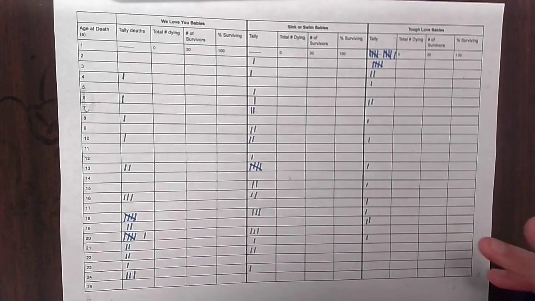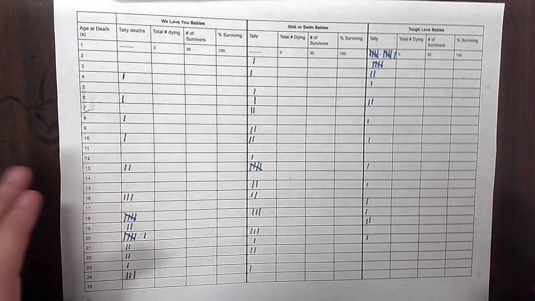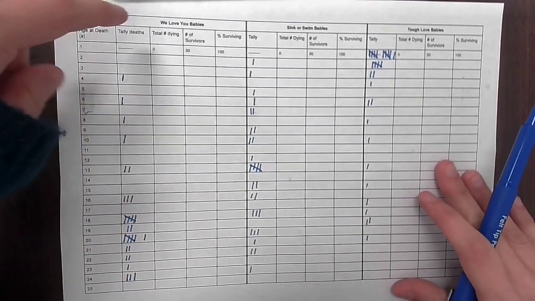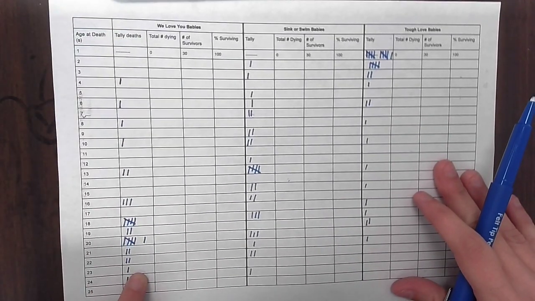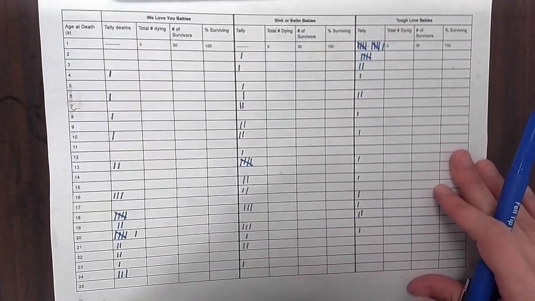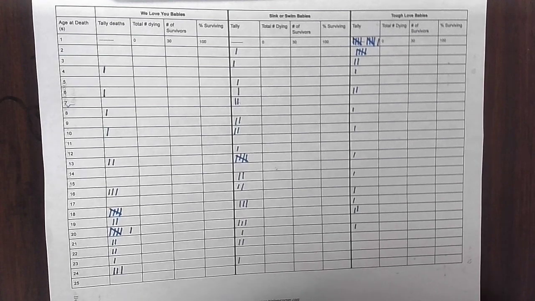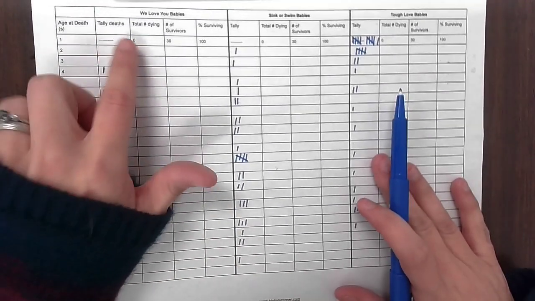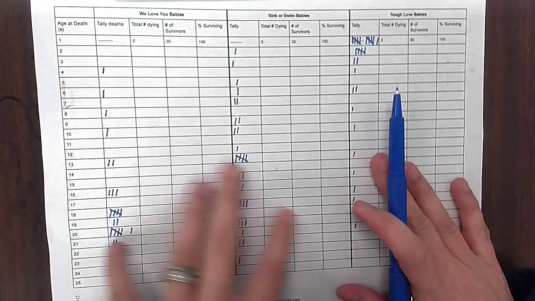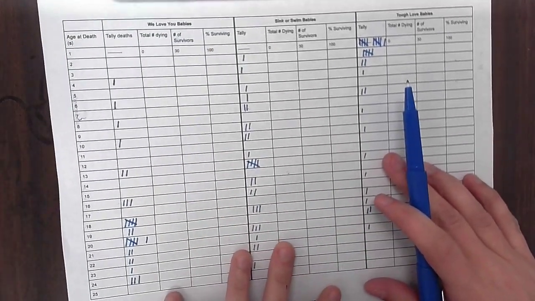So you and your group should have a table that looks kind of like this. It might not be exactly with the tally marks, but you should have a total of 30 tally marks in the We Love You column, 30 tally marks in the Sink or Swim group, and 30 tally marks in the Tough Love Bibbies. We want to know how we're going to fill out total dying, number of survivors, and percent surviving so that we can graph all of our data appropriately.